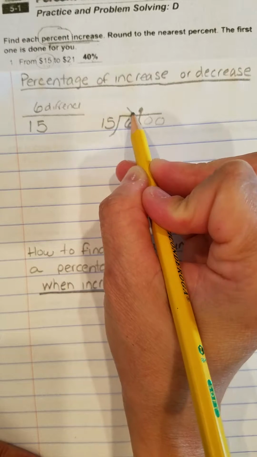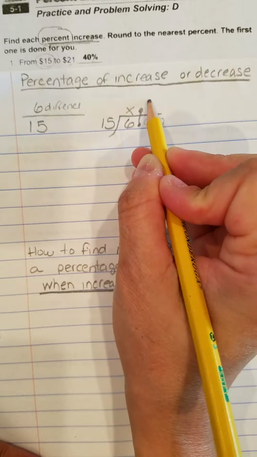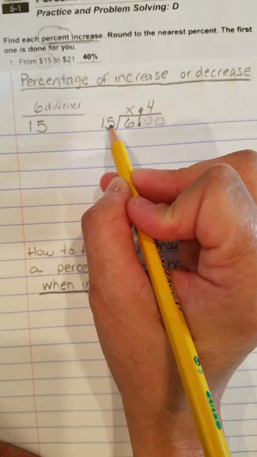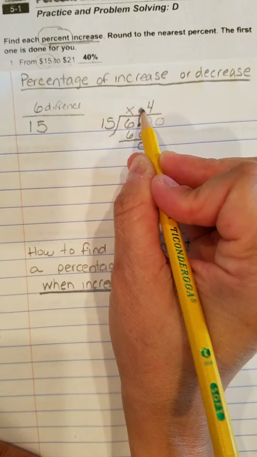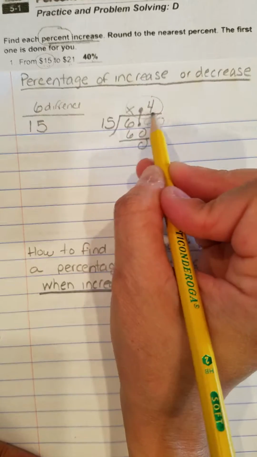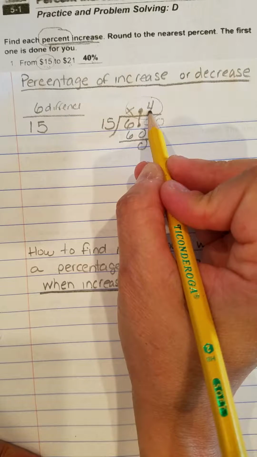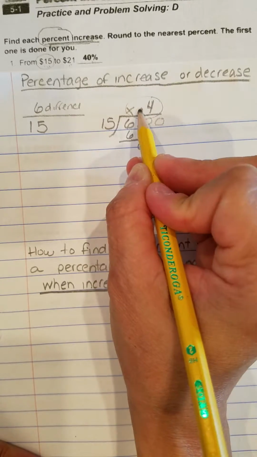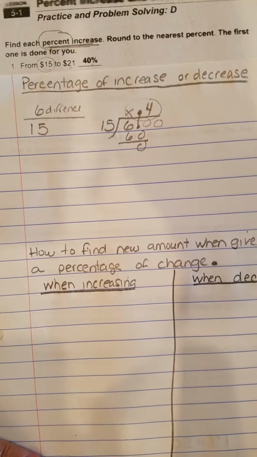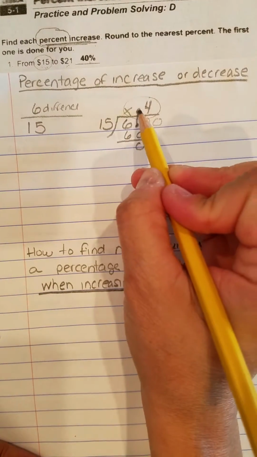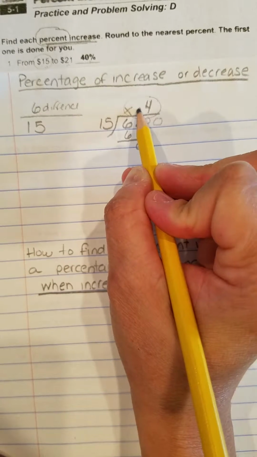Does 15 go into 6? No. How many times does 15 go into 60? Well, 4 times. Okay, 4 times 15 is 60. 0, so your answer is 0.4. Well, 0.4 is not the answer. I'm sorry, 0.4 is the increase. Okay, now you're going to get 0.4 and you're going to turn it into a percentage. I'm sorry, 0.4 is not the increase. Guys, I'm sorry, I'm pretty tired today. 0.4 is not the increase. 0.4 is your answer, but it's asking you for a percentage. So you're going to get 0.4, and how do you turn it into a percent?